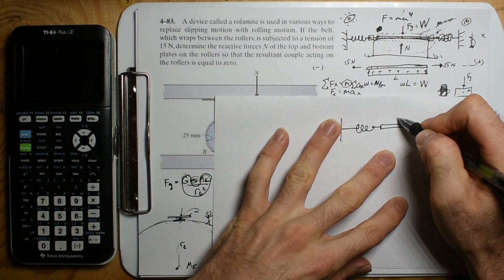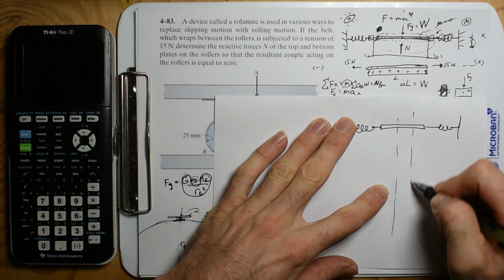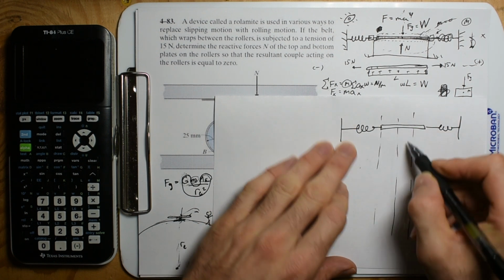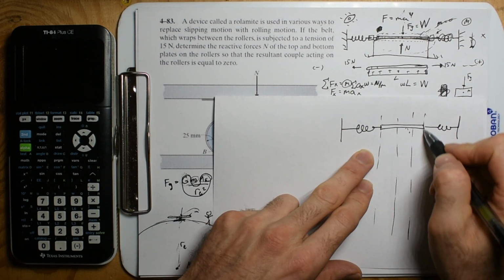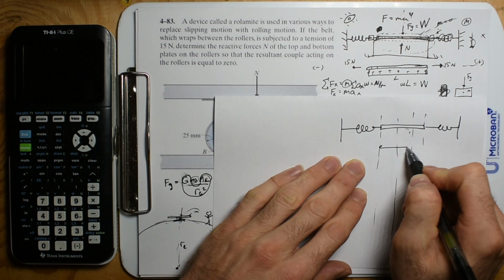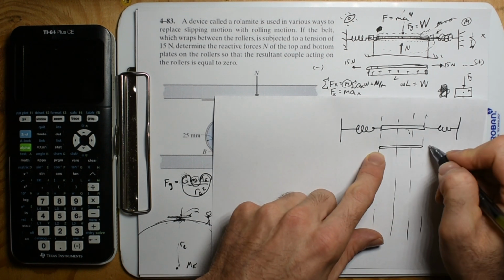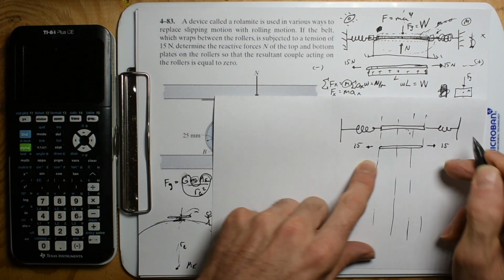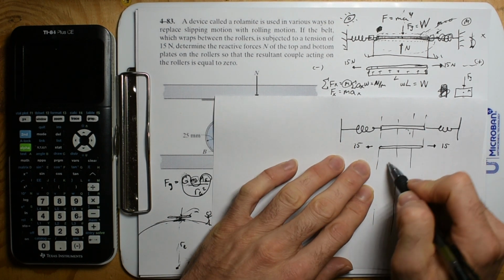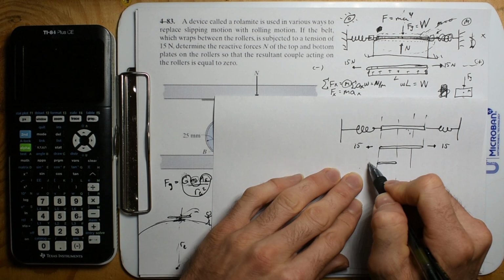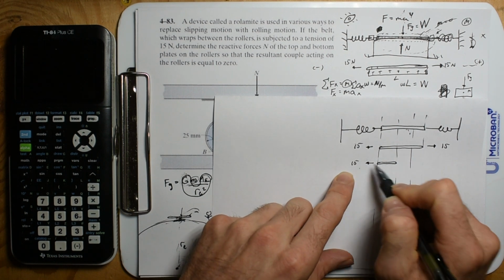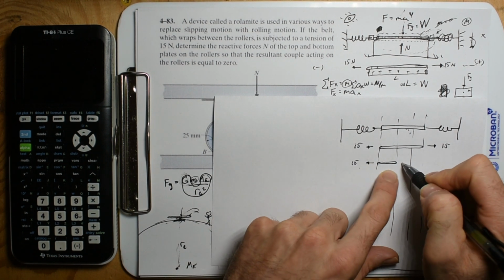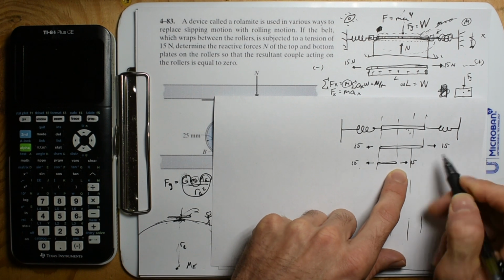So we have our rope, and we want to figure out what's happening in the middle. You know what I mean? And so we chopped it out. We got the 15 there and 15 there. So we did that, and we were pretty satisfied. Then we chopped this one out, and we said, well, we know that there's 15 on this side, and because this thing's not moving, there has to be 15 on that side.